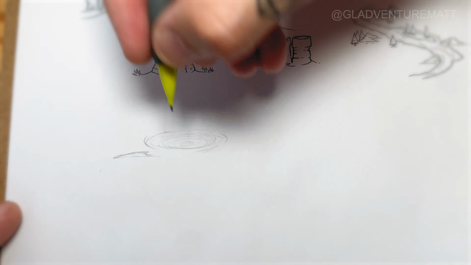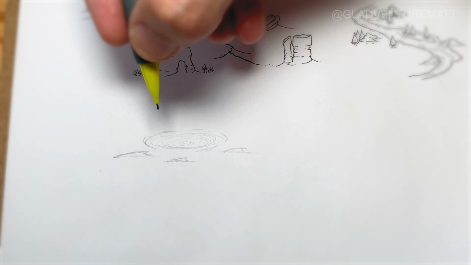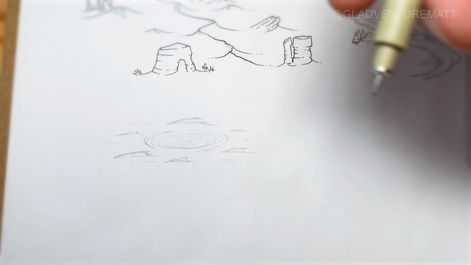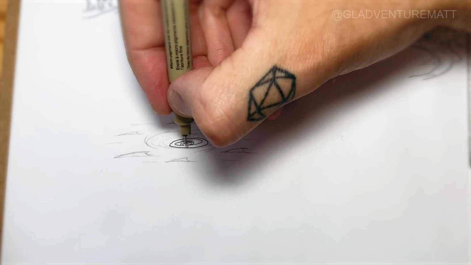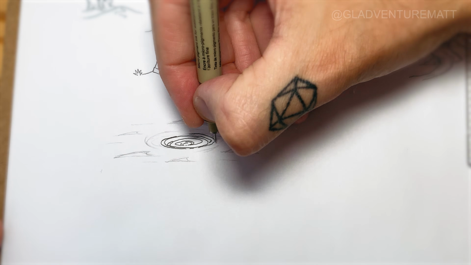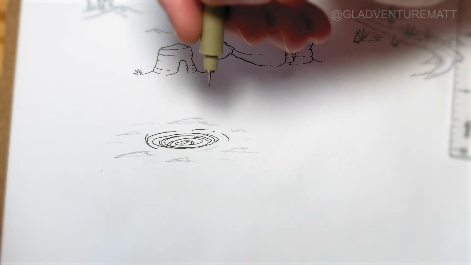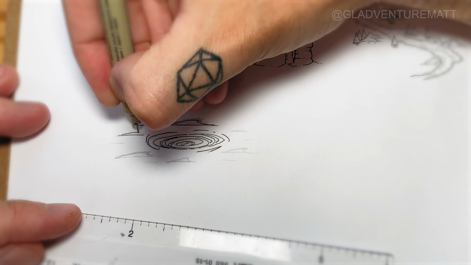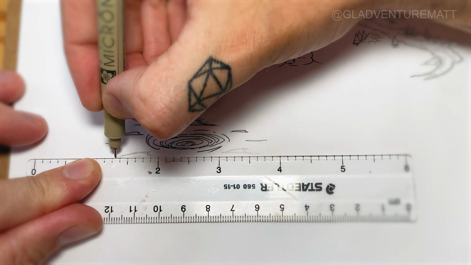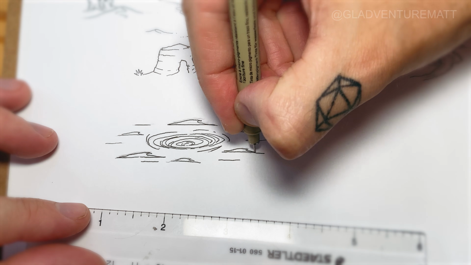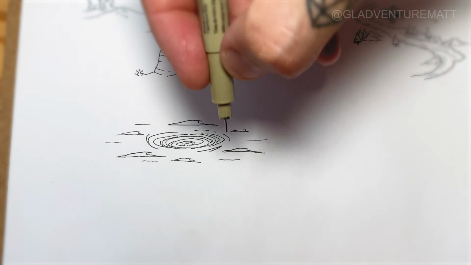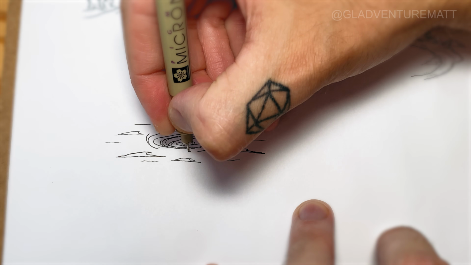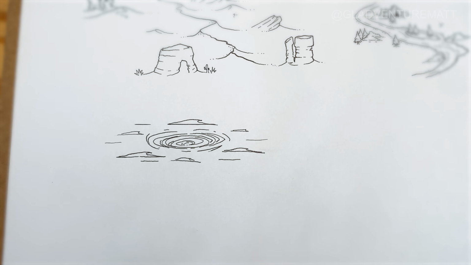After that, I just add in some stormy looking wave shapes. There we go, we've got a pretty rad-looking whirlpool feature here.